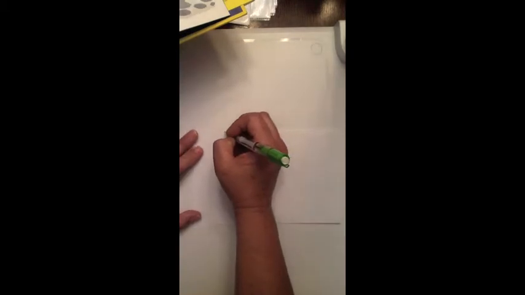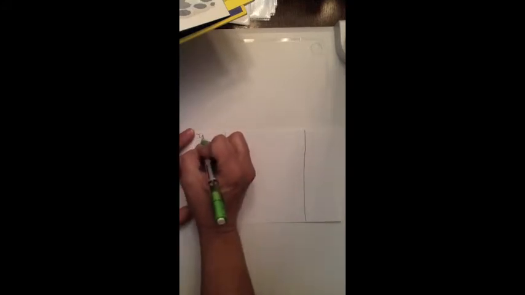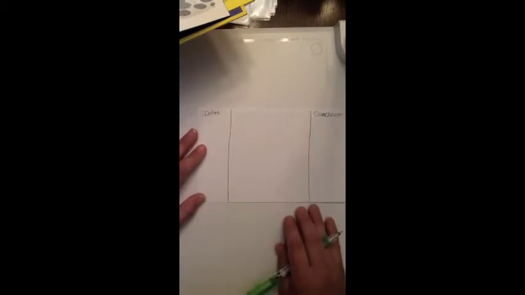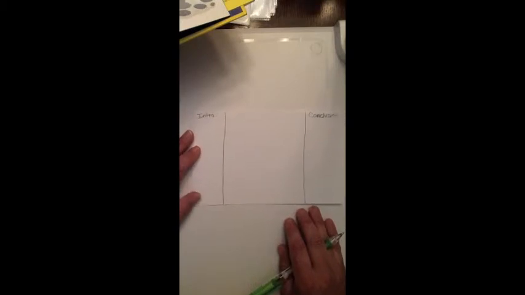I do guide them into an introduction and a conclusion part. And so I might model for them to be sure that they've got that in their plan, starting with an introduction and a conclusion. You can turn it this way if you like. There's no boundaries with this. This then leaves my middle section for the meat of my plan.